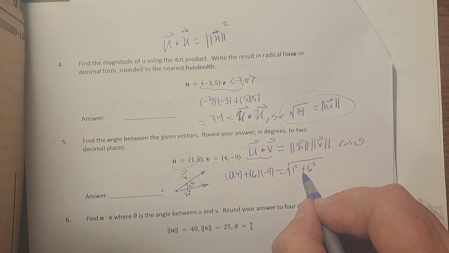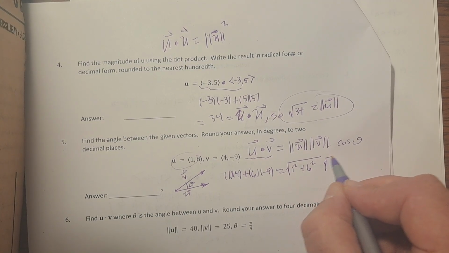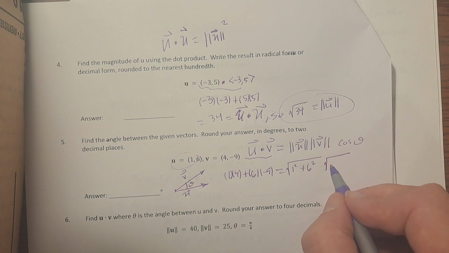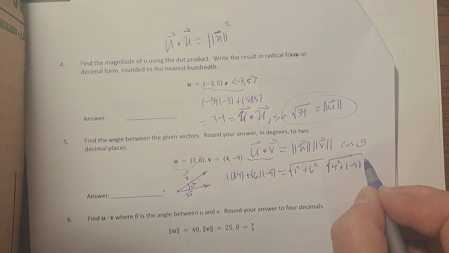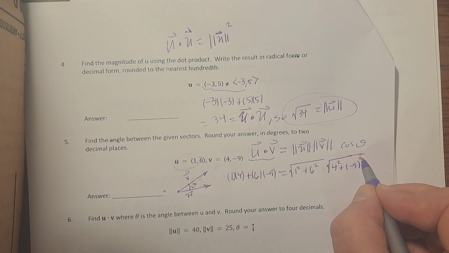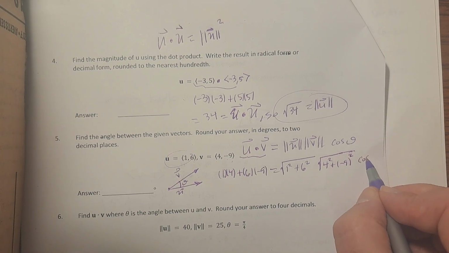So here I'm summing the square of the components, square root. Do the same thing with v. It's 4 squared plus a minus 9 squared. And it's still times the cosine of the angle.